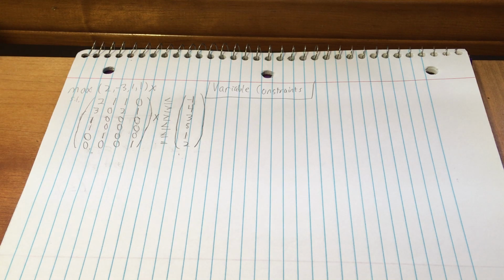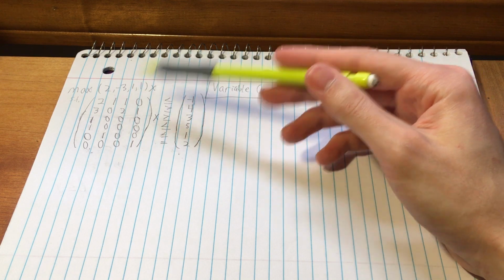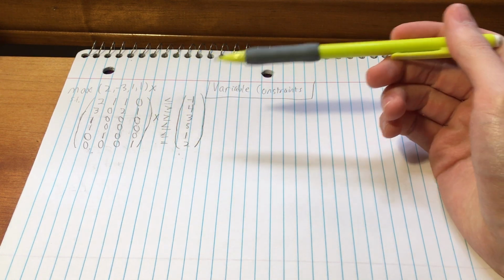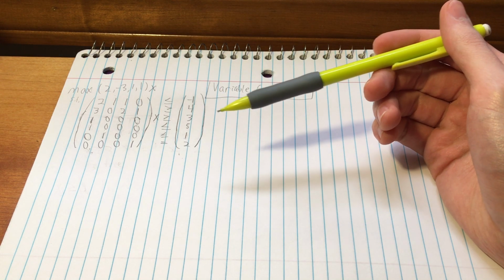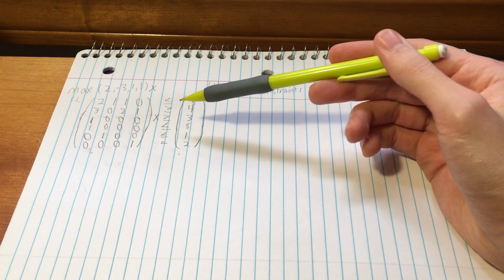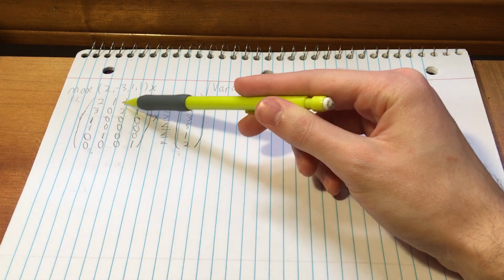Okay, so in the second video on linear programming, I wanted to talk about the notion of variable constraints. So here's an example of a linear program where we've formulated it with this new matrix and vector notation, which is more compact when we write everything out. There are all sorts of constraints that can appear. Here are a few constraints up top.